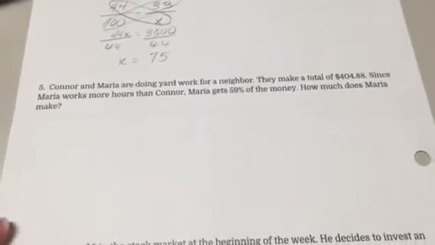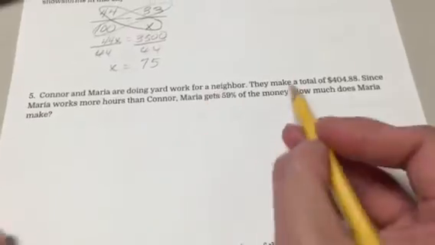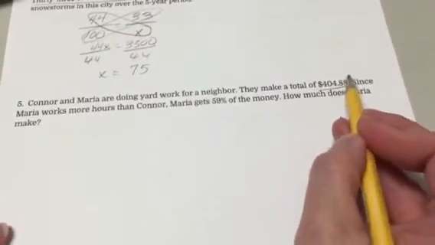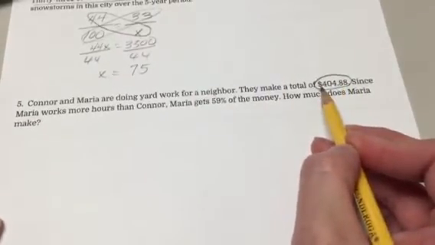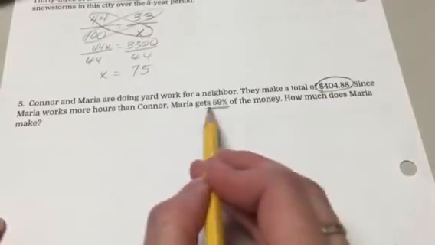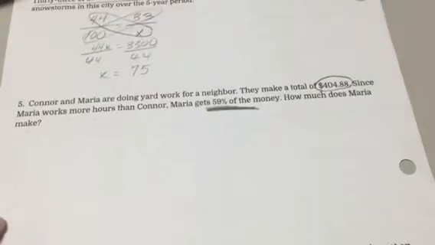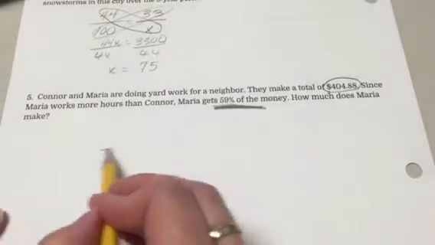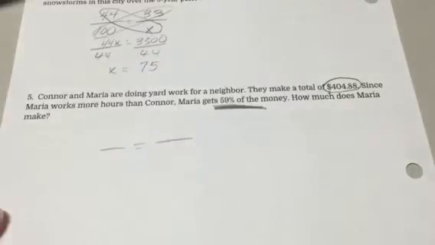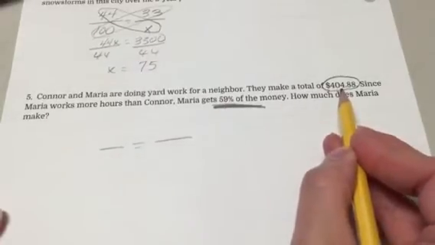Okay, number 5. Connor and Maria are doing yard work for a neighbor. They make a total of $404.88. Since Maria works more hours than Connor, she's going to get 59% of the money. So how much is she going to make? So we've got to set up a proportion to find 59% of this total.